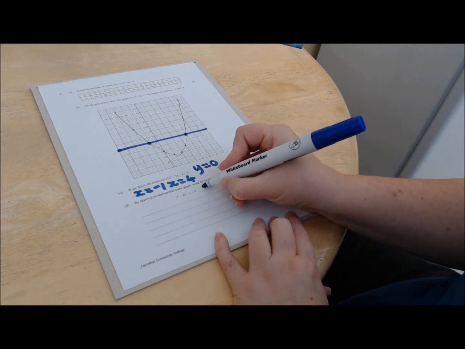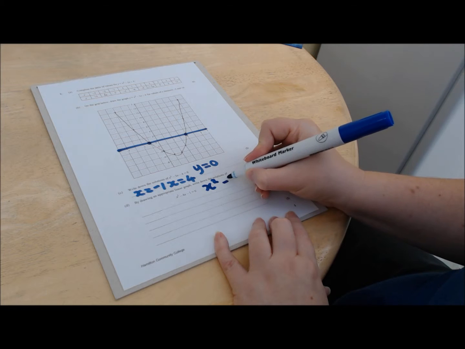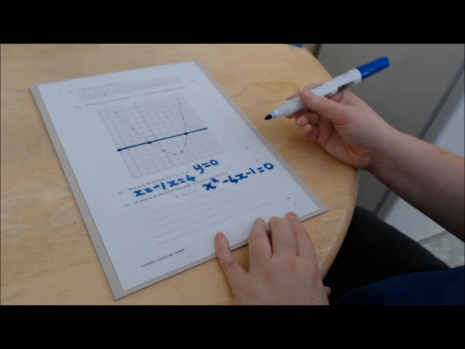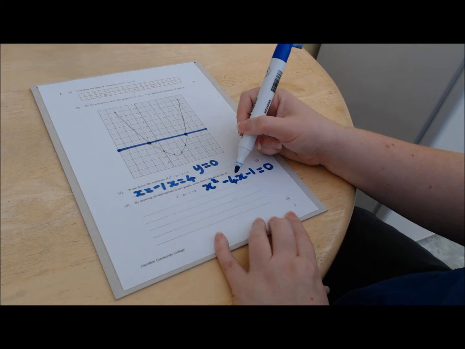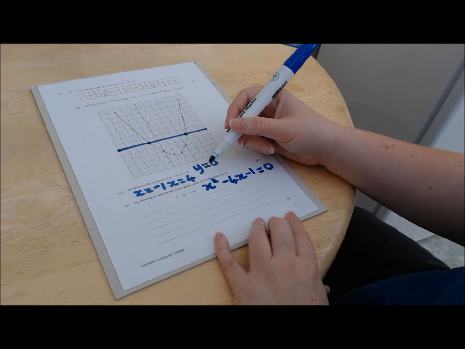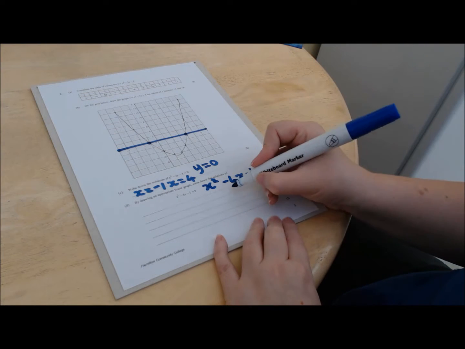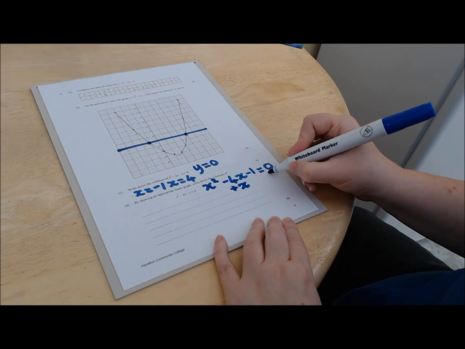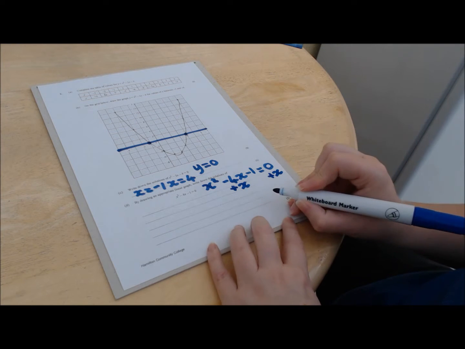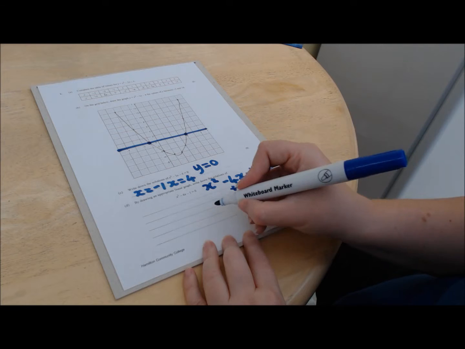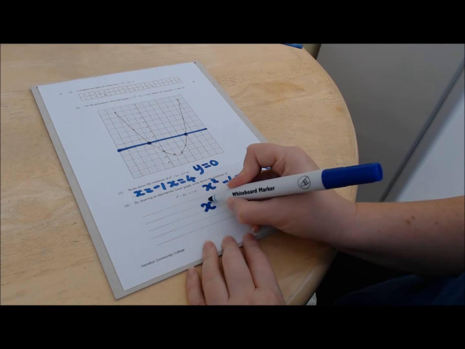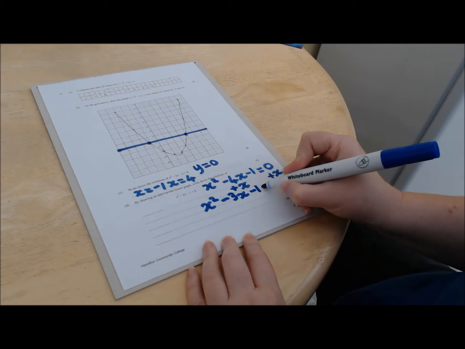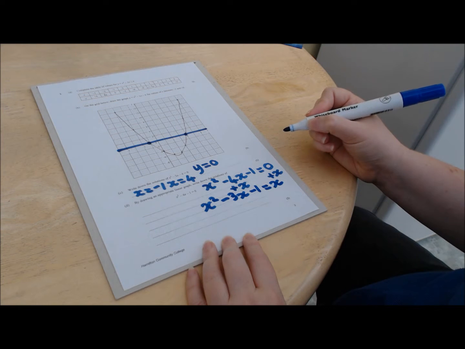So let me just write this out a bit bigger. We've got x squared minus 4x minus 1 equals 0. The first thing I'm going to tackle is the fact that I want minus 3x here instead of minus 4x. To get that, I'm going to need to add an x to get back up to minus 3. And what I do to one side, I must do to the other. So we've got x squared minus 3x minus 1 equals x now.